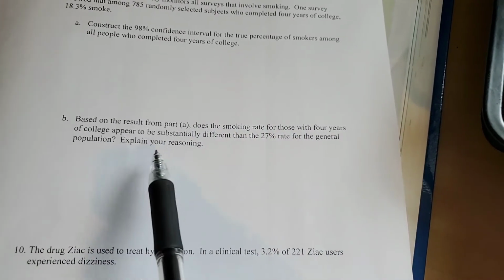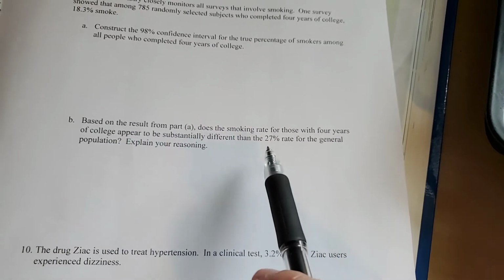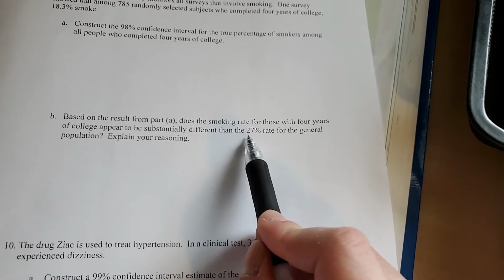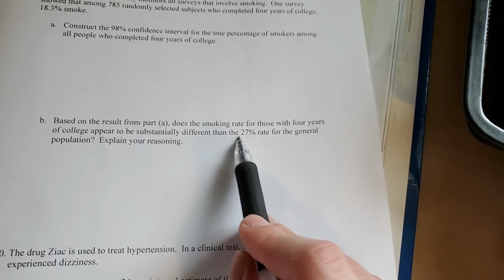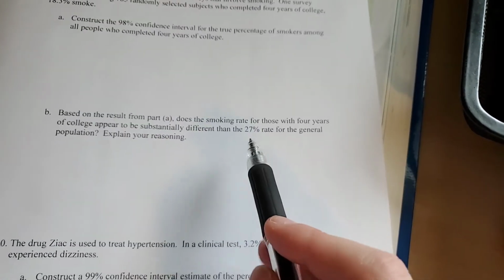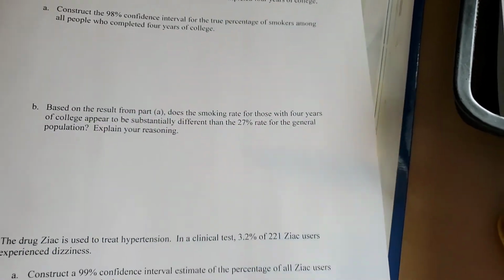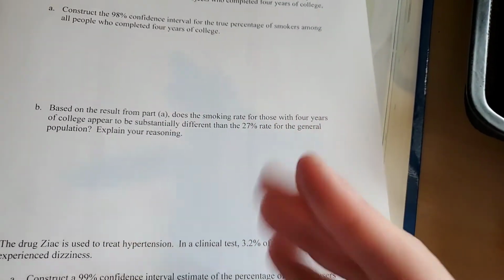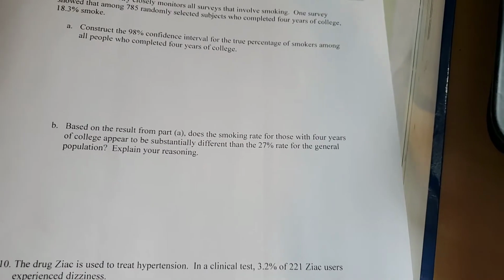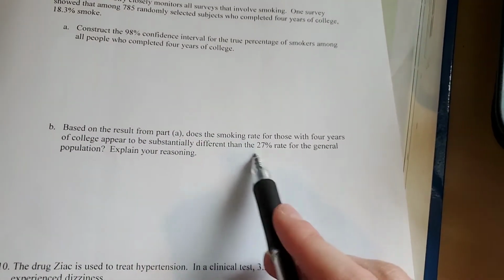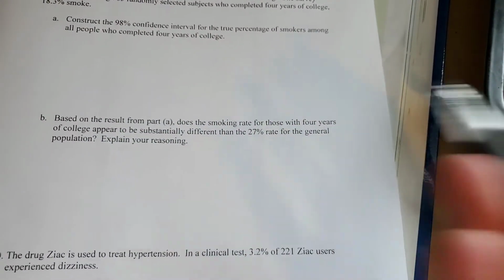If I go to number 9, it says, based on the result from part A, does the smoking rate for those with 4 years appear to be substantially different than 27? So I'm looking for an interval that does not contain 27. If 27 is in it at all, even if it's on the low end or it just makes it in the high end, if it's in there at all, I can't say yes to this because it could be 27.